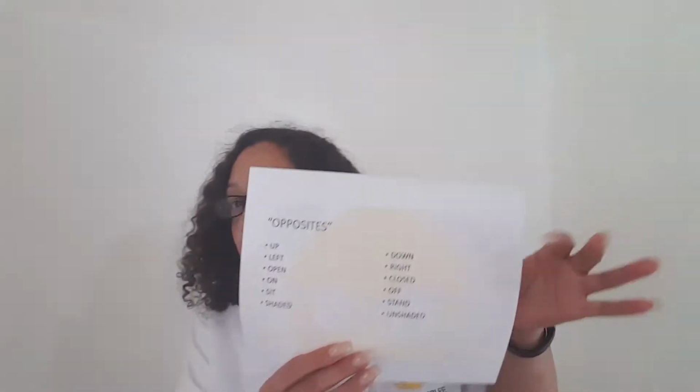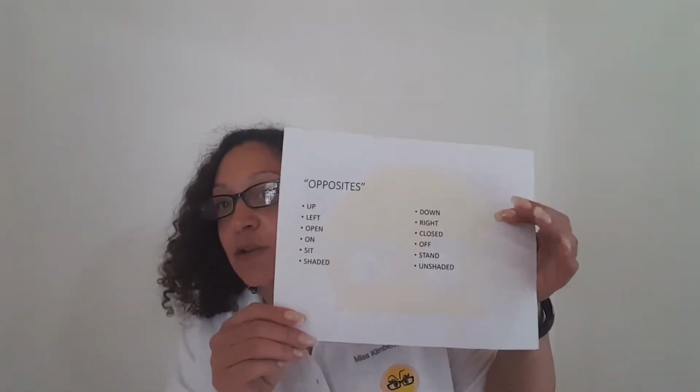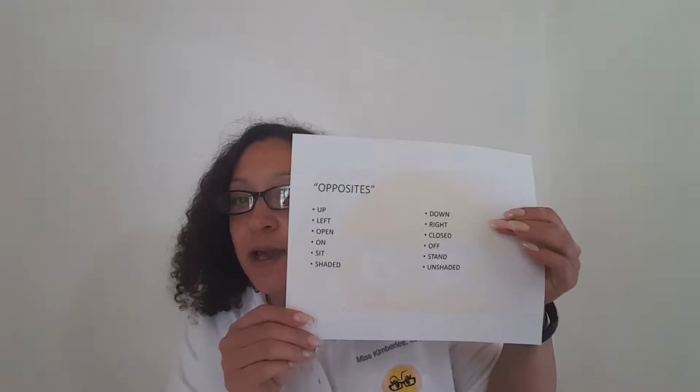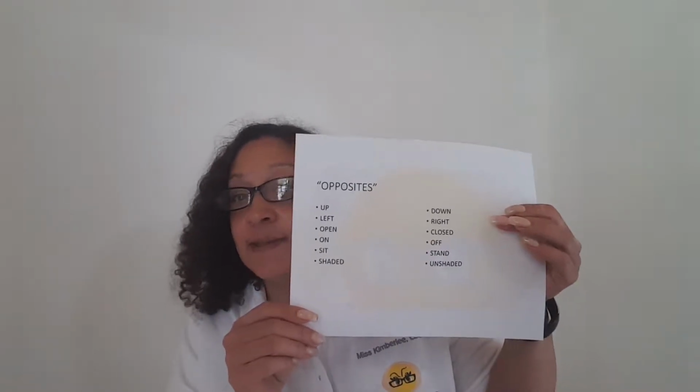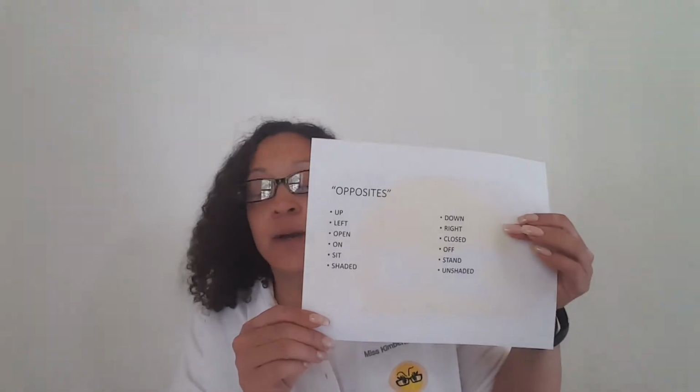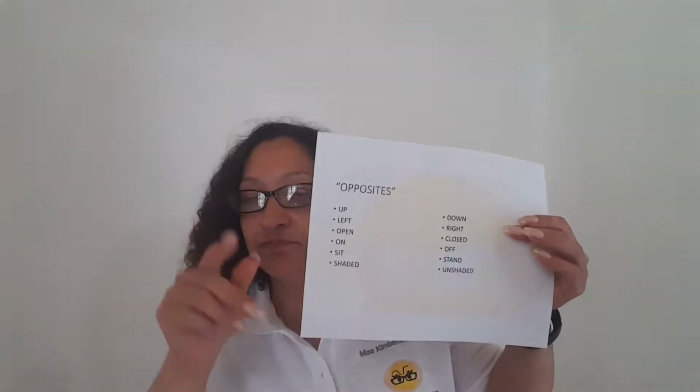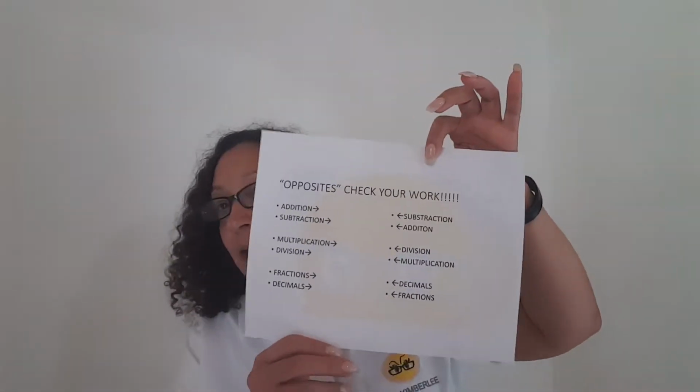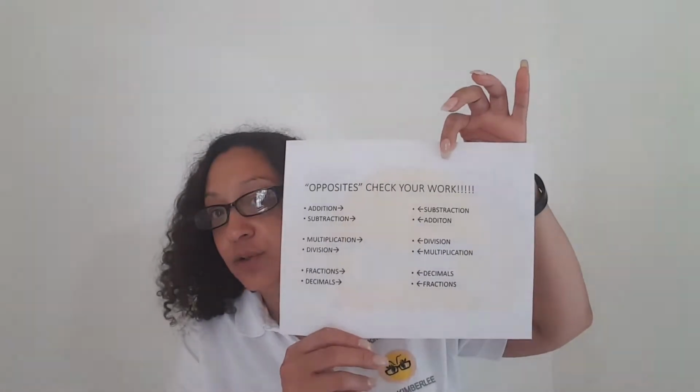So our first concept is to think about opposites. I know it may seem left field, but think about opposites. And I made a few opposites here. So you have up, down, left, right, open, closed, on, off, sit, stand, shaded and unshaded. And we'll get to that. I know it may seem left field, but in order to understand fractions, you have to kind of understand the concept of math. And so here are ways to think about how you do that.